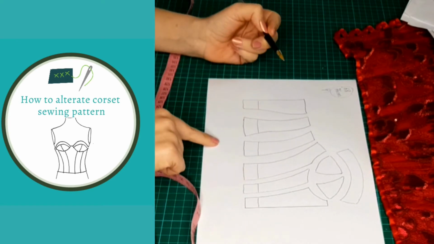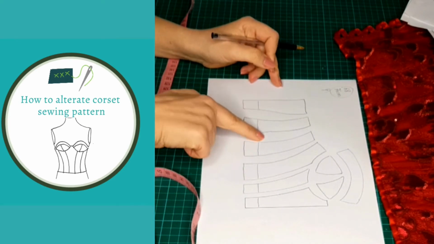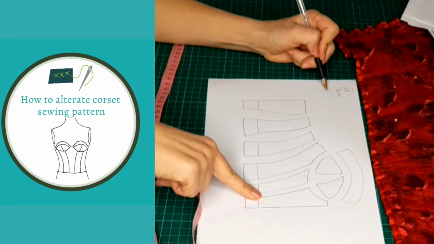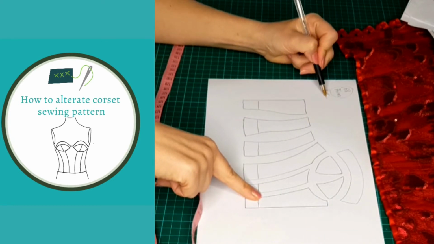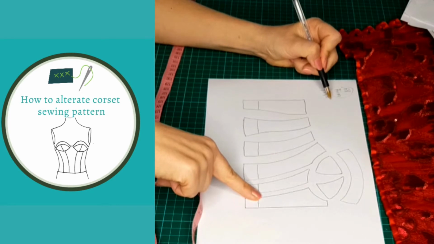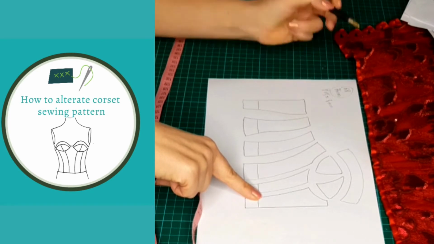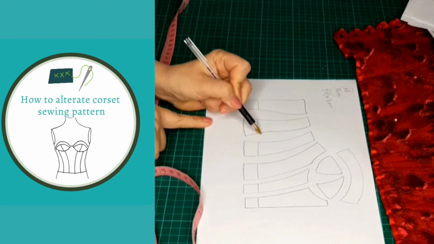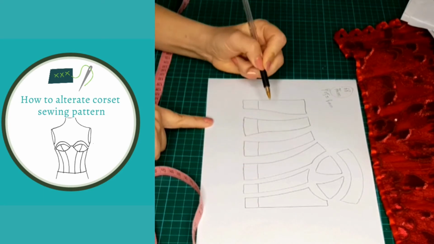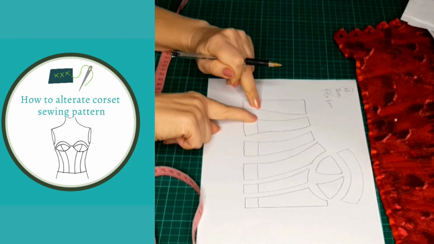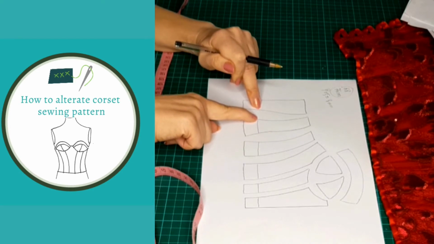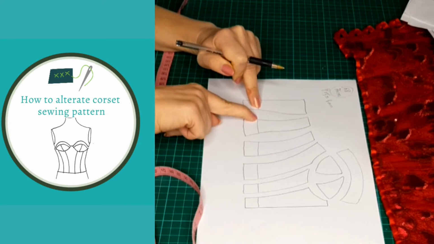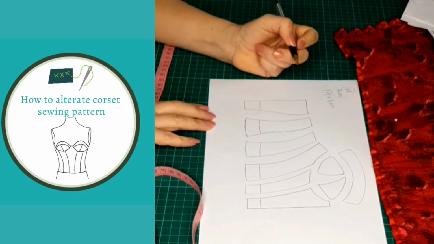I count how many seams I have got: 1, 2, 3, 4, 5. And this 4 centimeters I divide into 5. So it is 8 millimeters. Here this part 8 millimeters, 8 millimeters to this part, and so on. It means that 8 millimeters will be divided for two sides: one part 4 millimeters and 4 millimeters to the other side.